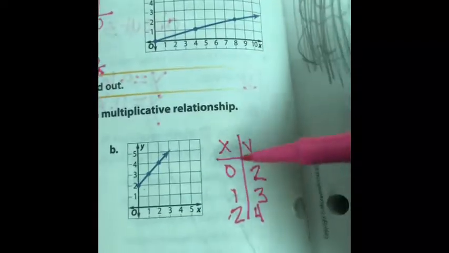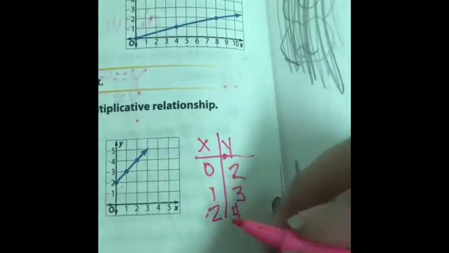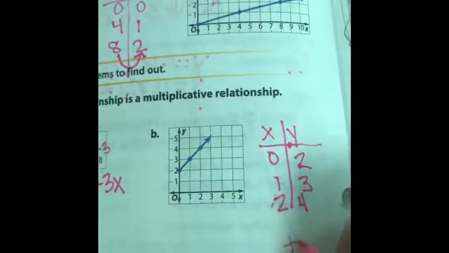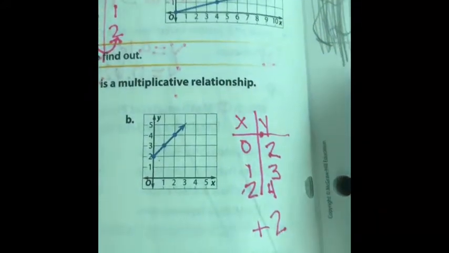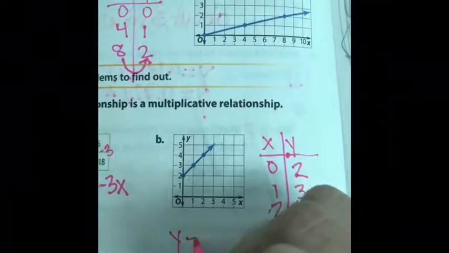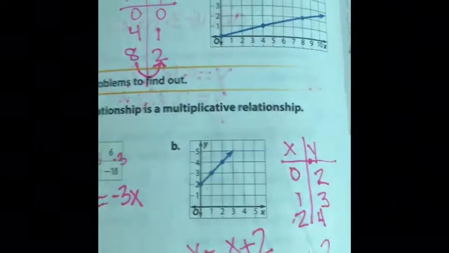And when I look at this, I can't find a real relationship here that involves multiplying. So you should have recognized that we are actually adding 2. This is not a multiplicative relationship. This is an additive relationship. And I could represent it with y equals x plus 2.